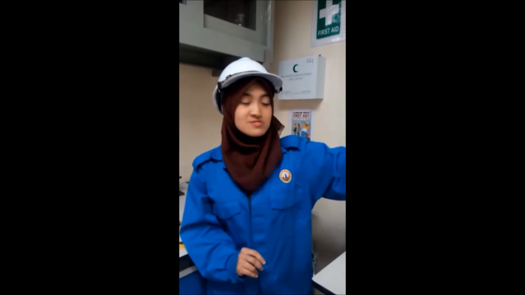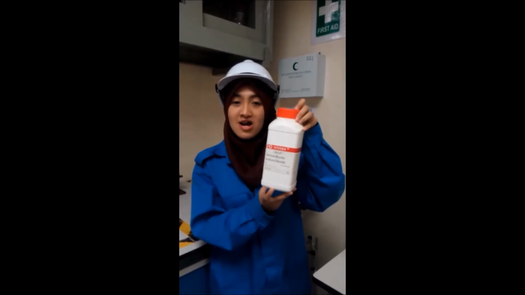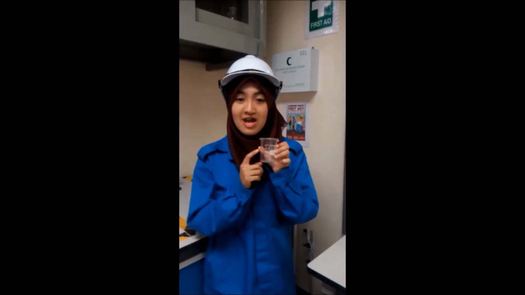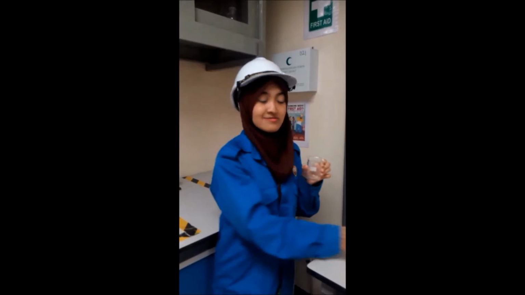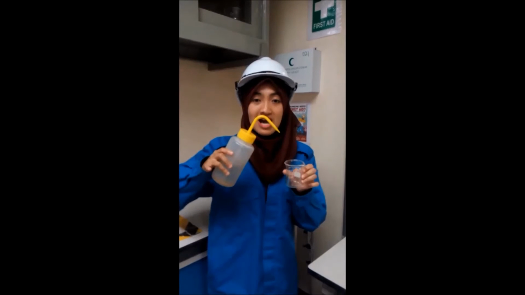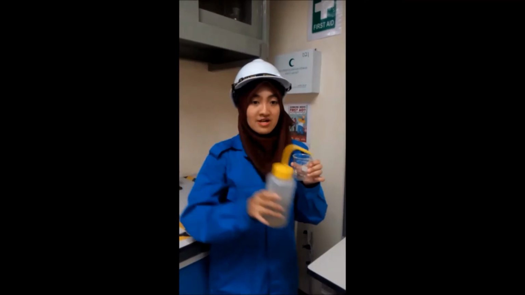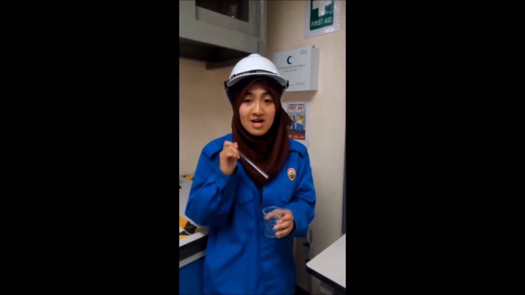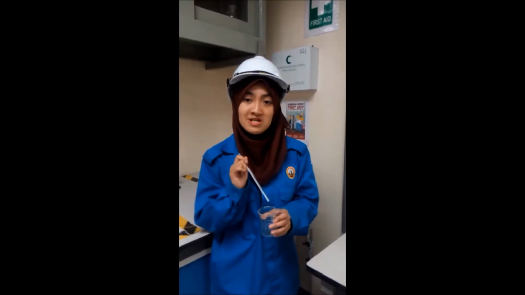Okay. Now, to dilute 0.01 molar of sodium hydroxide in 1 liter, firstly, weigh 0.4 gram of sodium hydroxide pellet and pour into a 100 ml beaker, then add the deionized water and stir it to dissolve the sodium hydroxide pellet into a homogeneous solution.